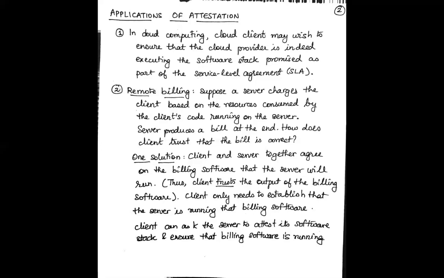The client and the server have agreed upon this in an act of mutual agreement, saying this is going to be the billing software. Implicitly, by the way that we have set things up, the client therefore trusts the output of the billing software, because the client has okayed the billing software, and the server is just going to run it. So all that the client needs to do in this case is to verify that the server is running that billing software.